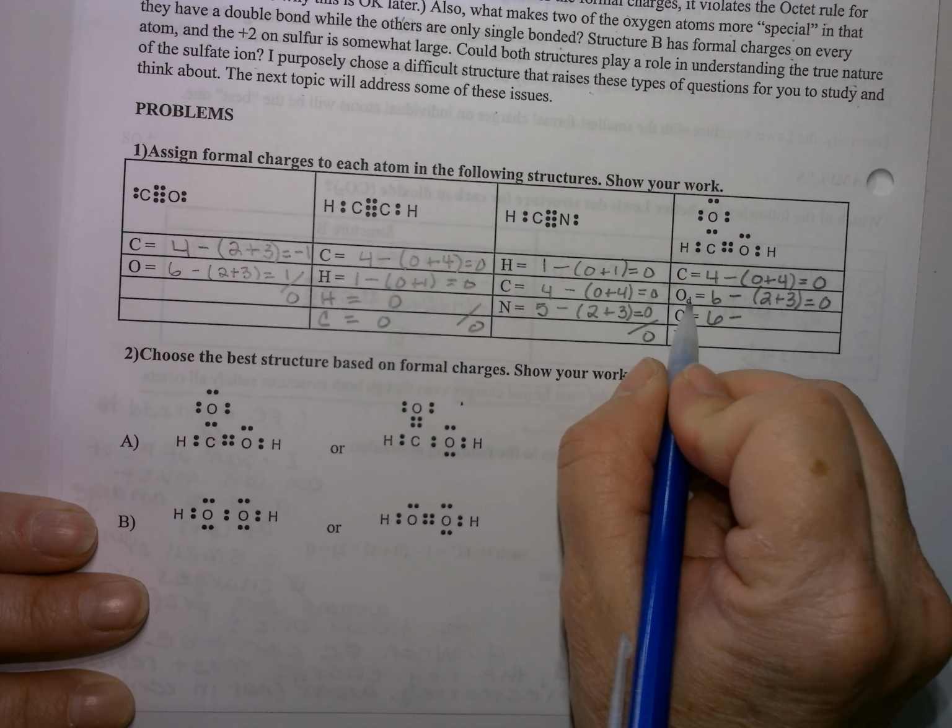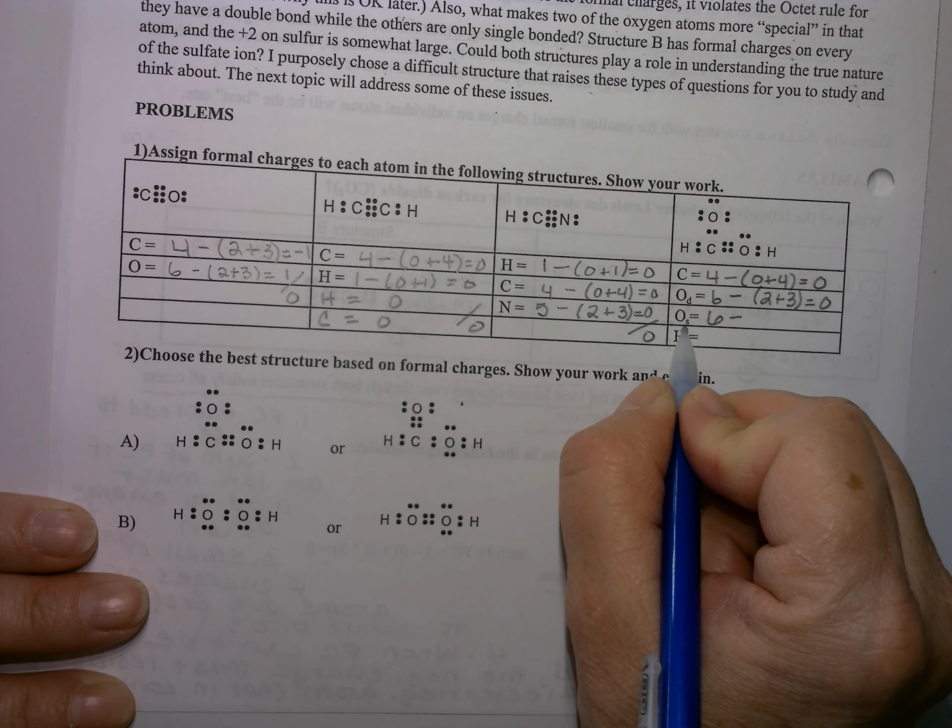The D here is for double bond, and the S here is for single bond.